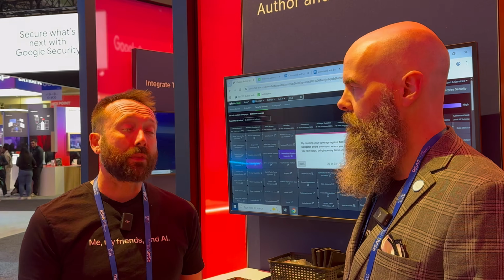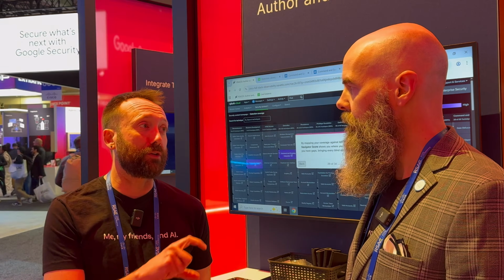On top of that, we can map those. We can now see and visualize a mapping of those detections back to the MITRE ATT&CK framework, so that we can see quickly what our level of coverage is across MITRE, but also where our gaps are, so that we can start to prioritize what we need to do within the environment to make sure that we are covering a large swath of all MITRE ATT&CK techniques.